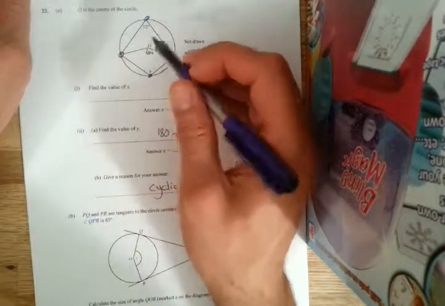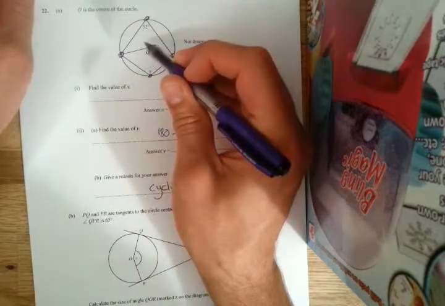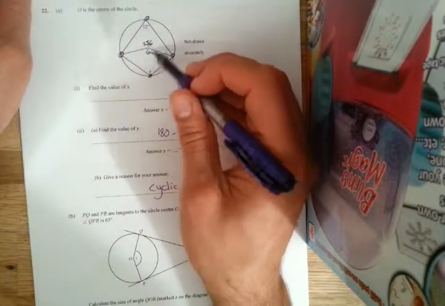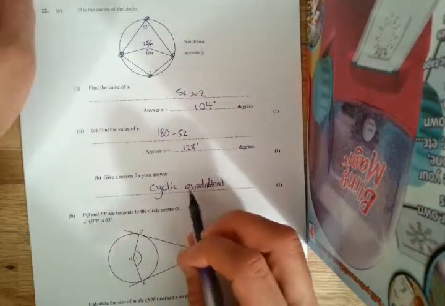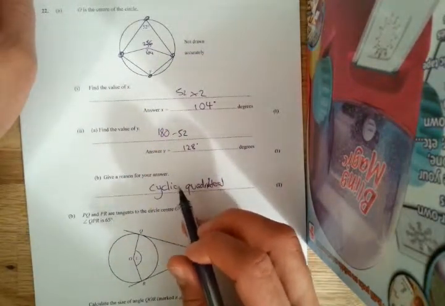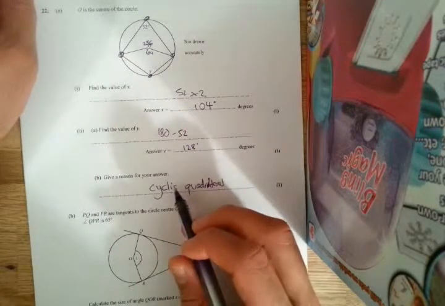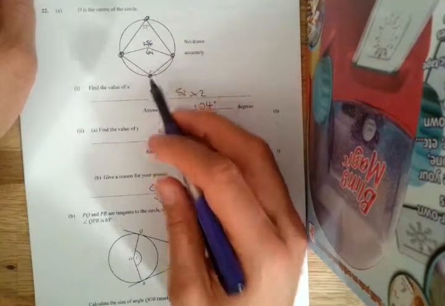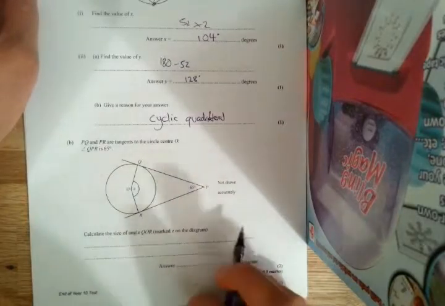A few people worked out this angle here, so did 360 minus 104 is 256, and then said that Y was half of that because Y is half the angle in the centre. I think I may have actually marked people wrongly a couple of times for saying angle at the circumference is, or angle at the centre is twice the angle at the circumference, when they had done working out half as 256. Technically they should have got the answer right for that, so apologies.